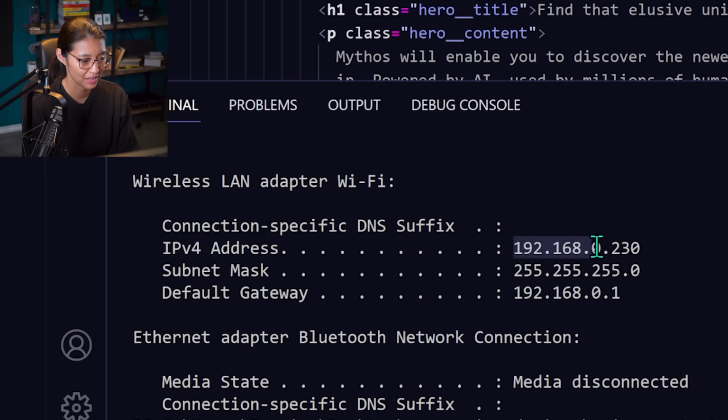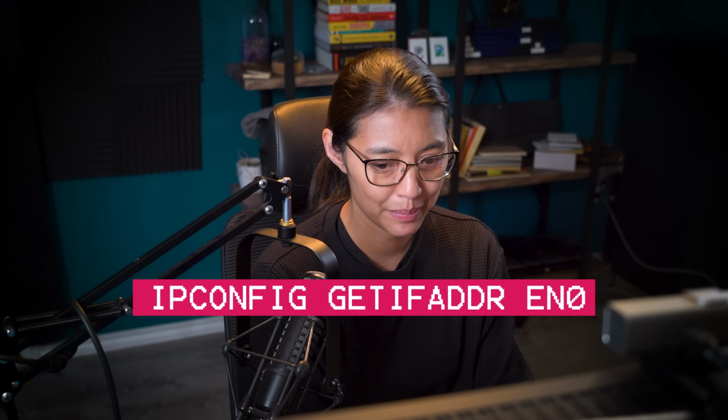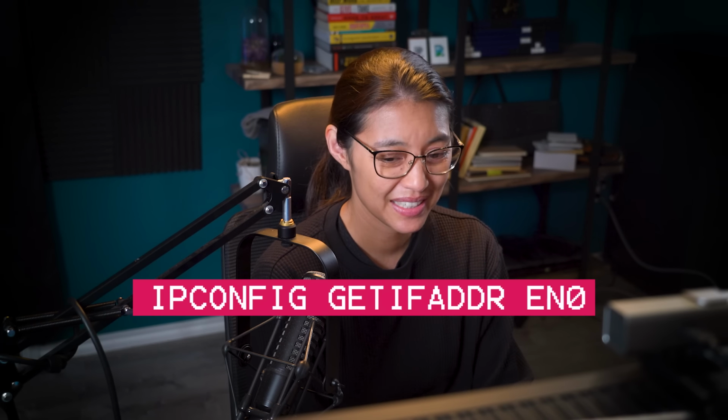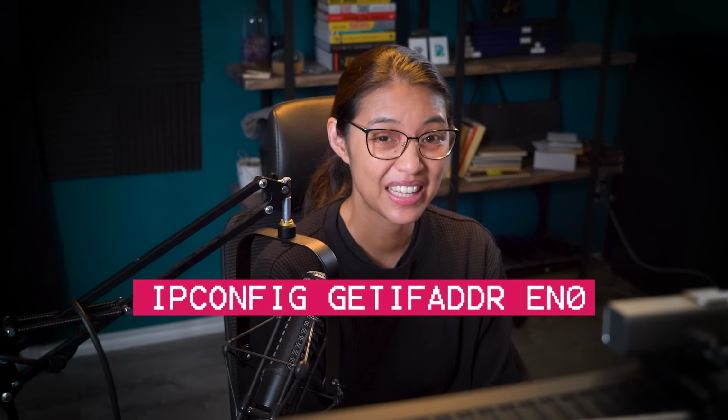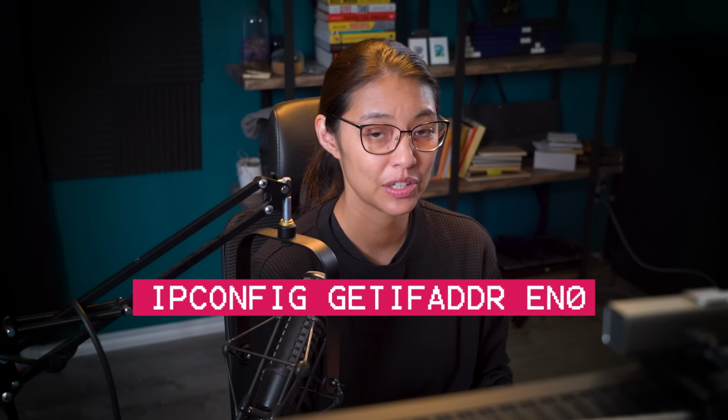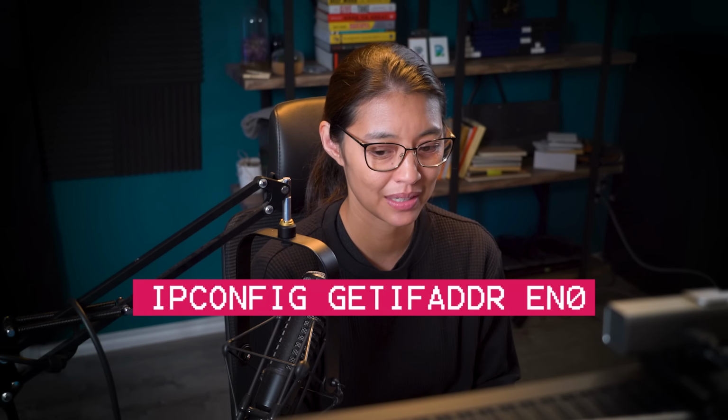In our case, it is 192.168.0.230. You're probably going to have a different one from me. I think the number sort of depends on what router company you're using. And for Macs, you can do a similar thing by opening a terminal window. I don't have a Mac, but you can open a terminal window and type in ipconfig getifaddr en0. And then it should return your internal IP address.